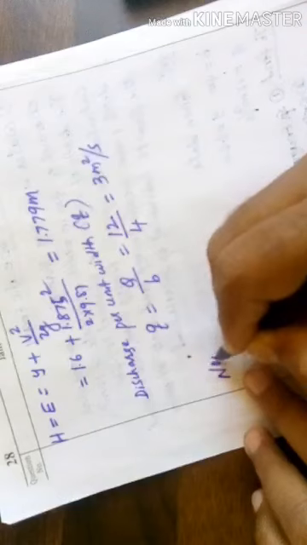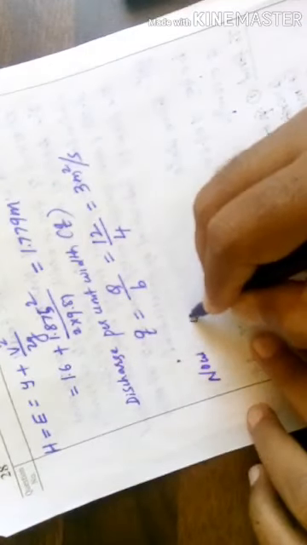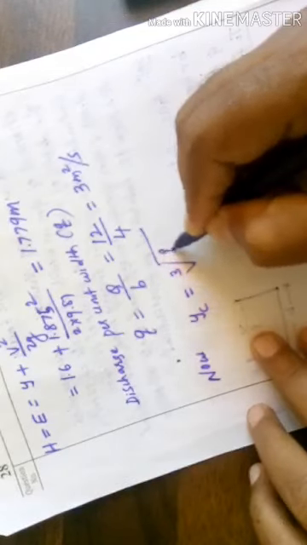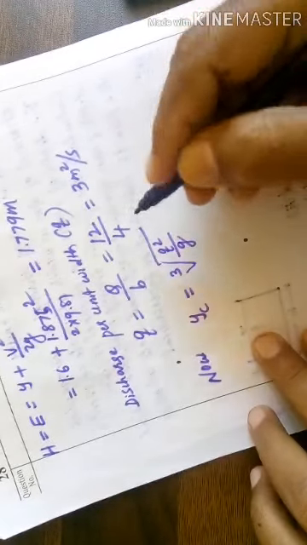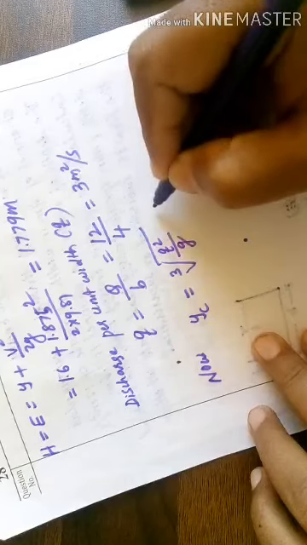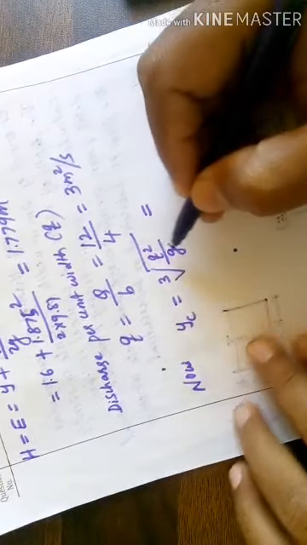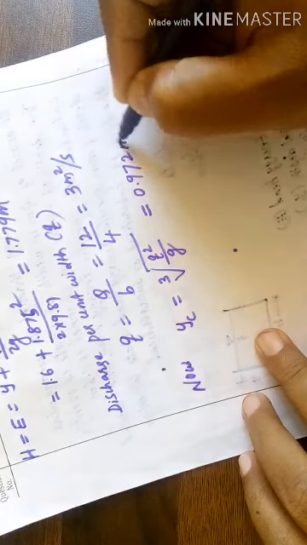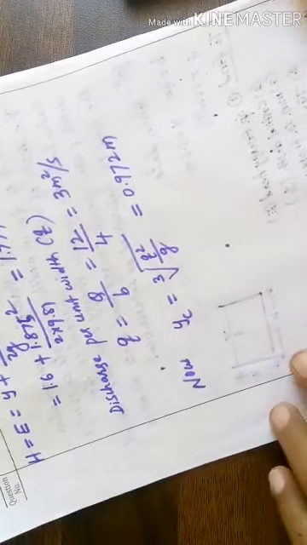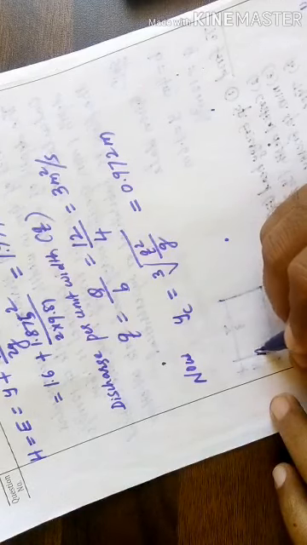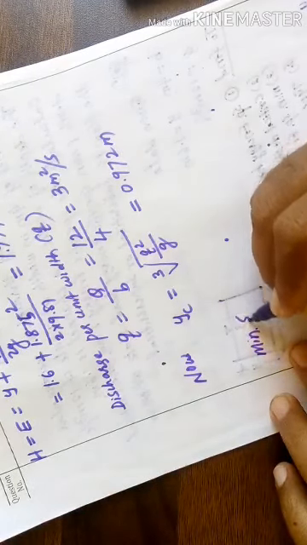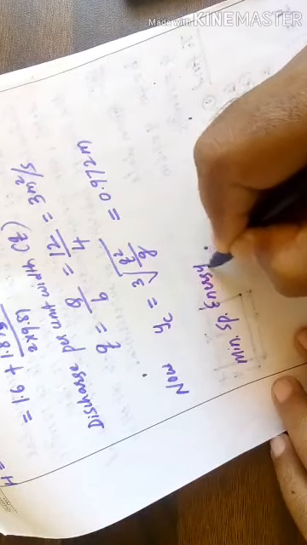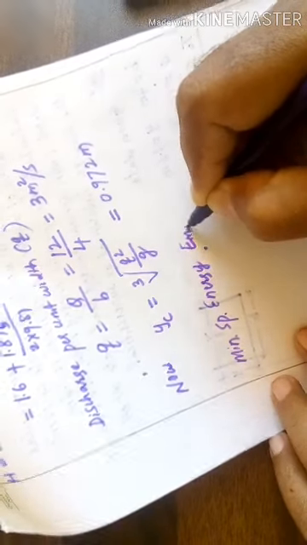Now calculate the critical depth. yc will be the cube root of q square by g. When you substitute the values here, you will get 0.972 meter. Then the minimum specific energy in terms of critical depth, E minimum.